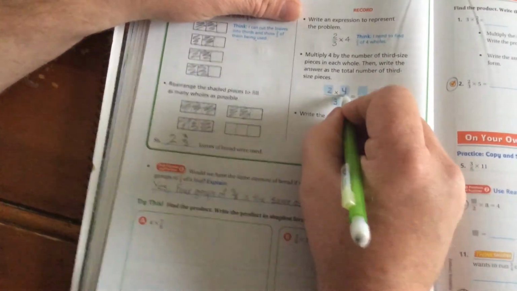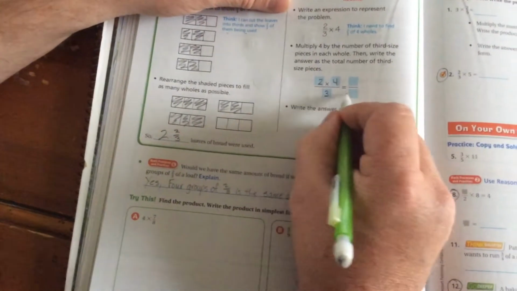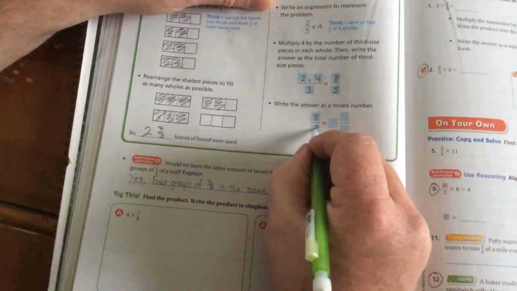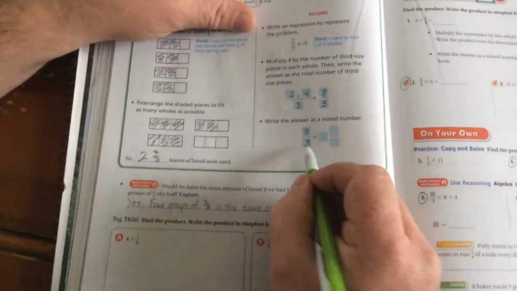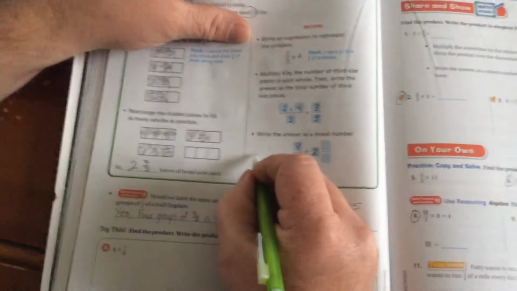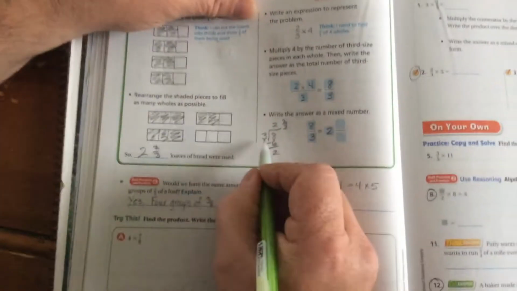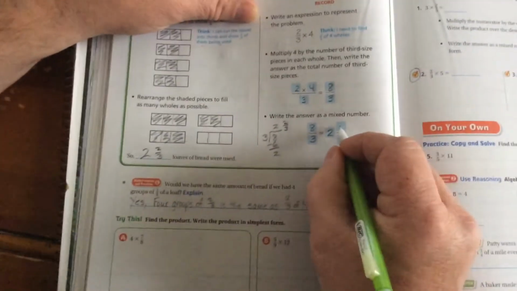So it's 2/3 times 4. Remember, 4 is over top of 1, so it's 3 times 1 is 3, and 2 times 4 is 8. 8/3, improper fraction, so we divide 8 by 3, which is 2, that's 6, and we have a remainder of 2. Remember, your remainder always goes over top of your divisor. So 2 and 2/3, and they do match. So 2 and 2/3 loaves were used.